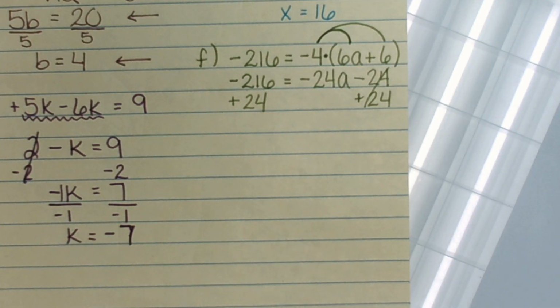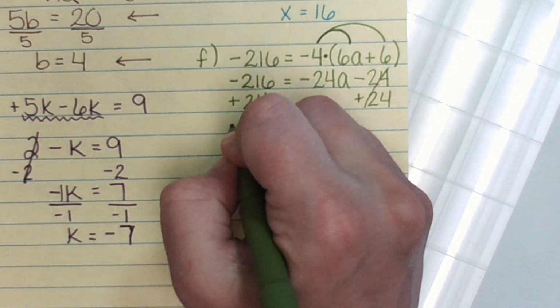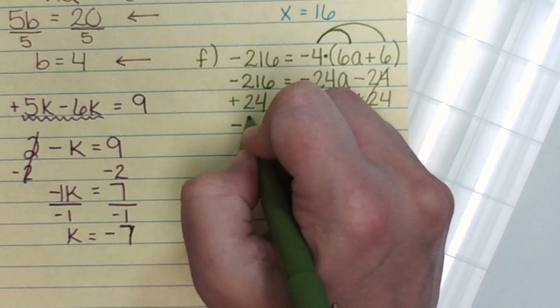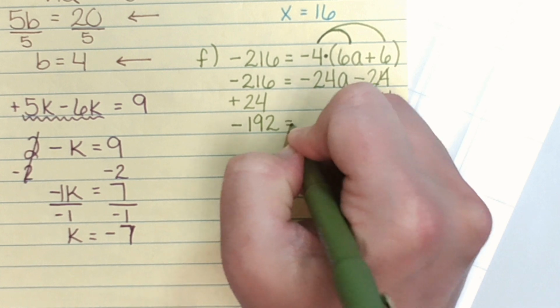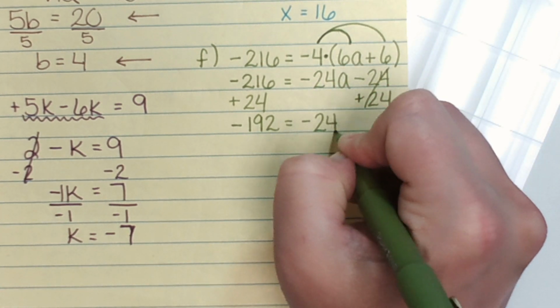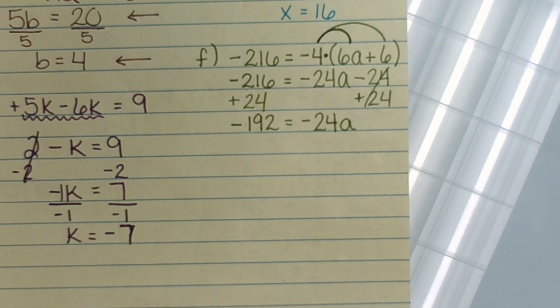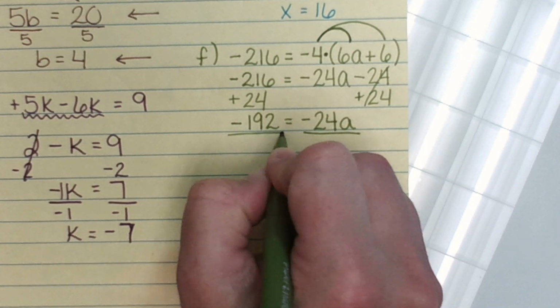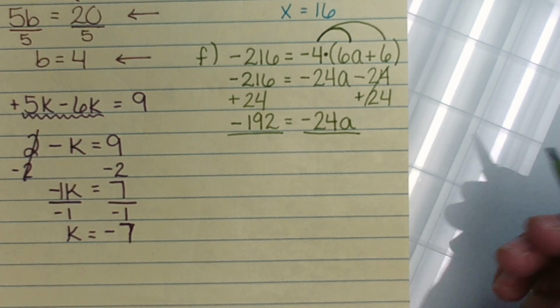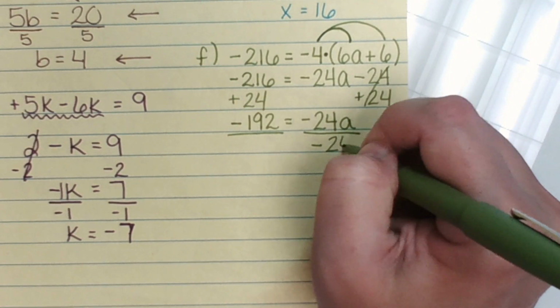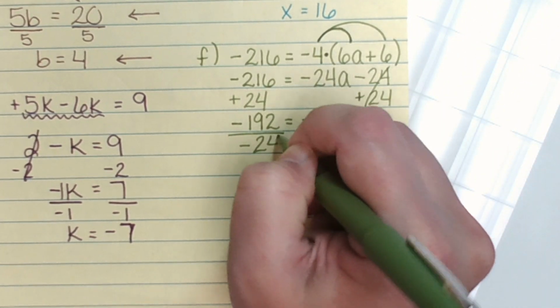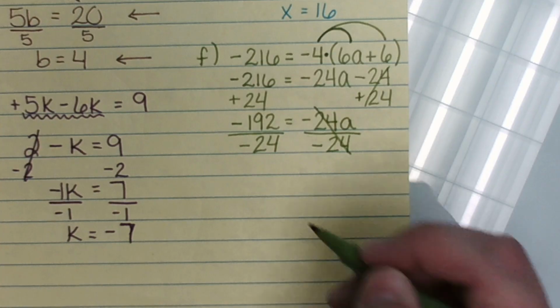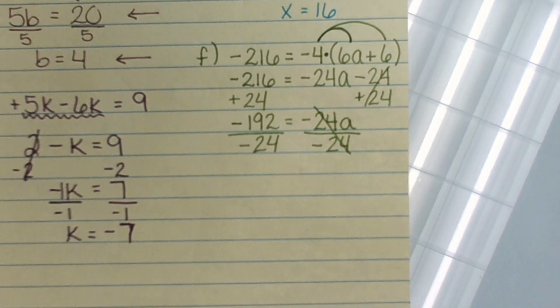Negative 216 plus 24. Negative 192. Equals negative 24a. To get rid of that negative 24, divide. When you divide, don't forget to divide by the negative with the 24. Negative divided by a negative is always going to be positive. What is it, 8? Yeah.